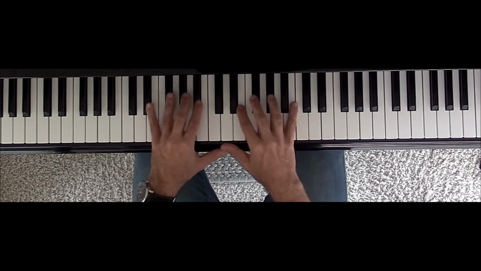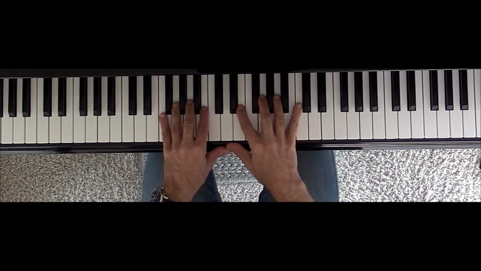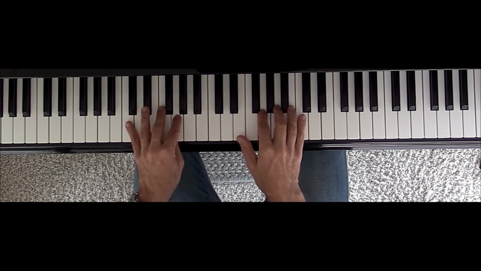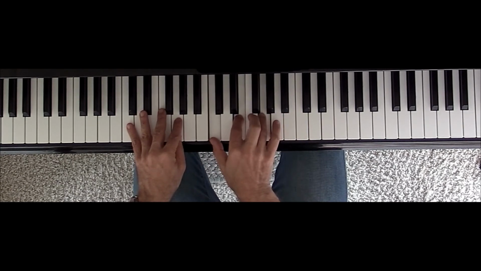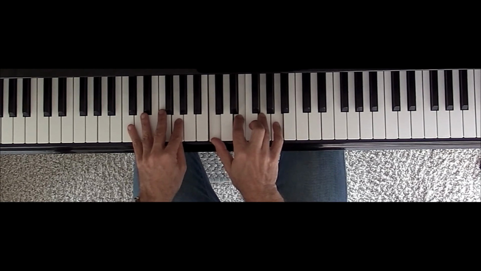So these are the ideas if you want to use the major sixth chords with the ninth. Basically again, it's a major chord that has the sixth above, instead of having the seventh of the chord, and you can have the tension ninth, in this case the D.